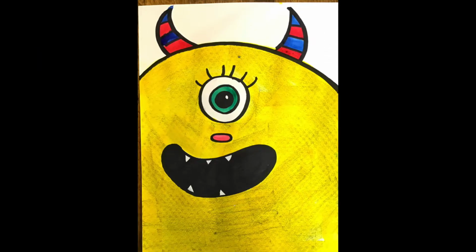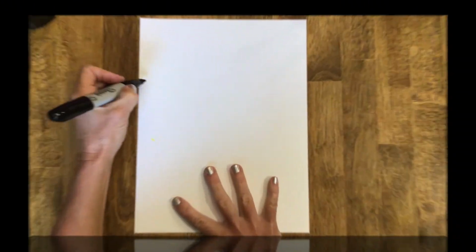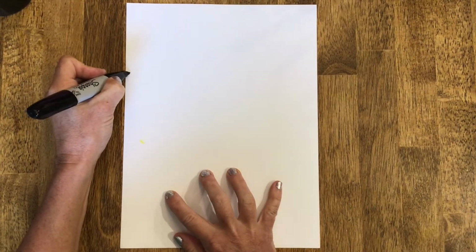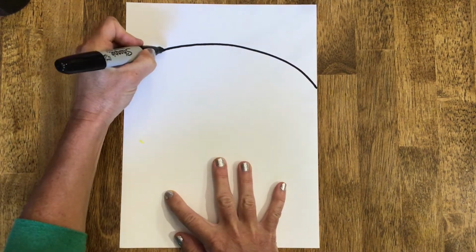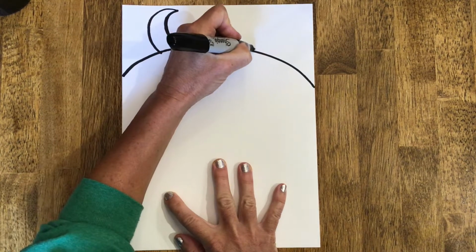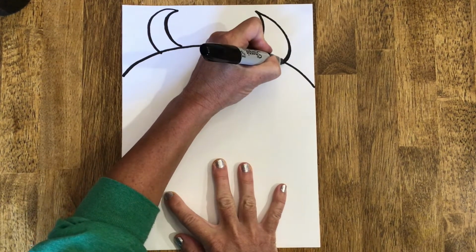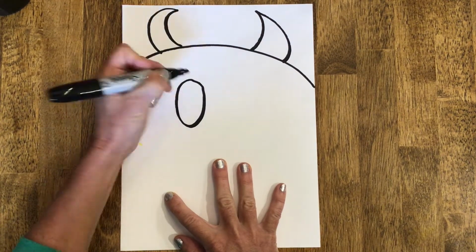Okay, so to get started making our texture monsters, I'm going to make my monster take up my whole paper. First of all, I'm going to start by just drawing it with a black marker. You can make some horns. I'm making some horns. You can make some antennas, whatever kind of details you want to add to your monster. Be as creative as you want.